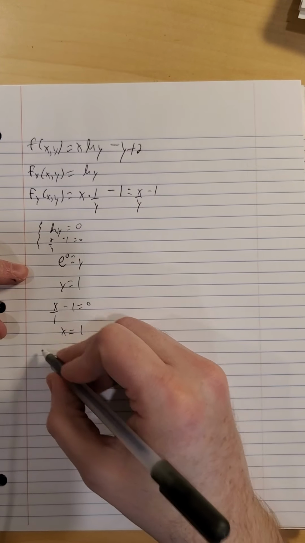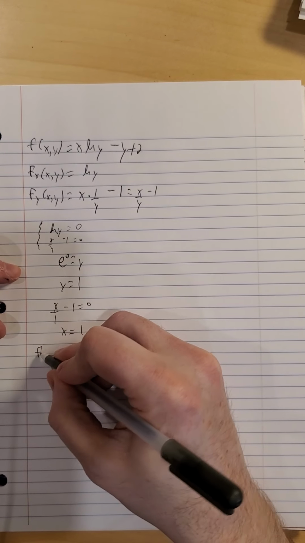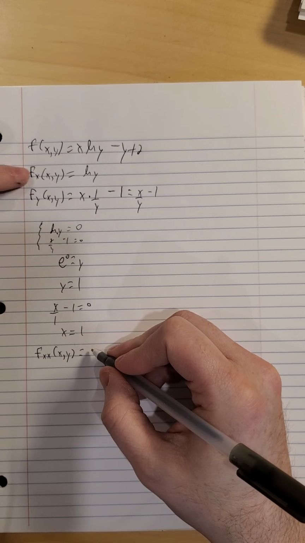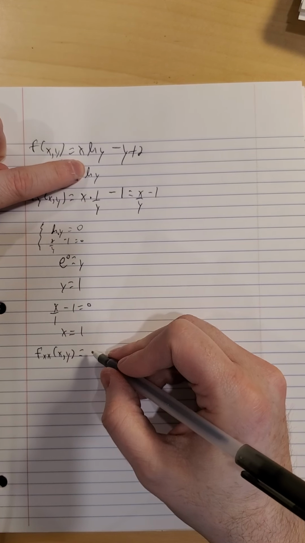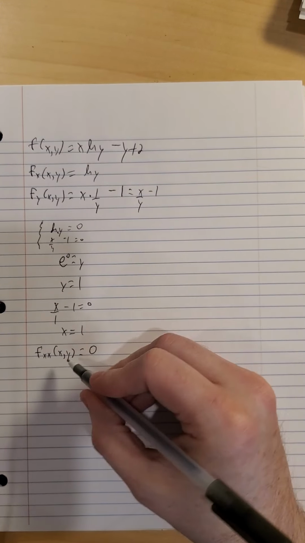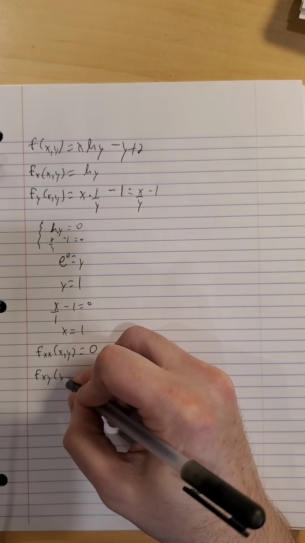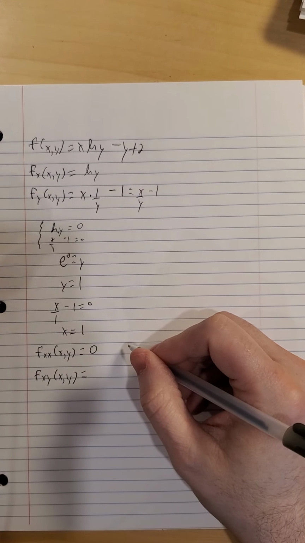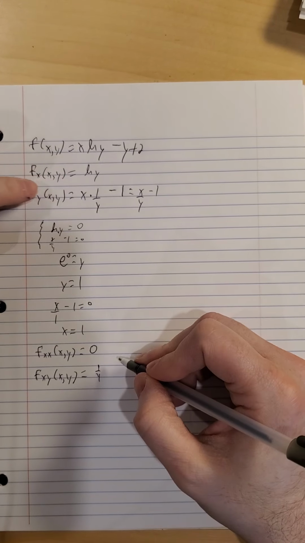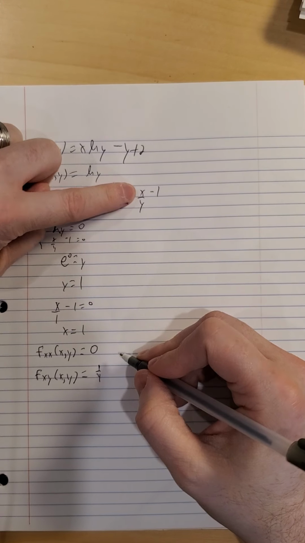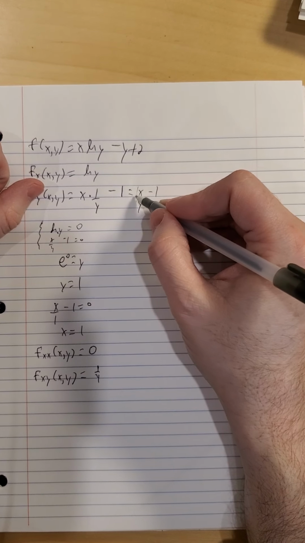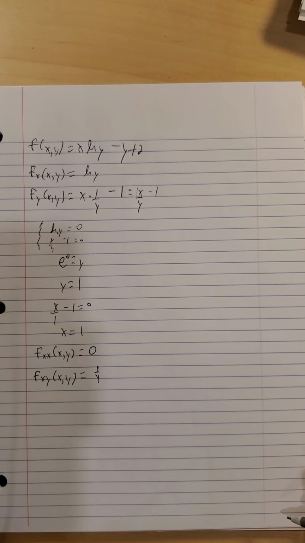So then we move on to our second derivatives. F sub xx of xy. So derivative of natural log of y, treating x as the variable, 0. No x's were involved in it. F sub xy of xy. Differentiate this guy with respect to y, we get 1 over y. Differentiate this guy with respect to x, we also get 1 over y. Since the y down here would act like a coefficient, and we have the implied factor of 1 out front.